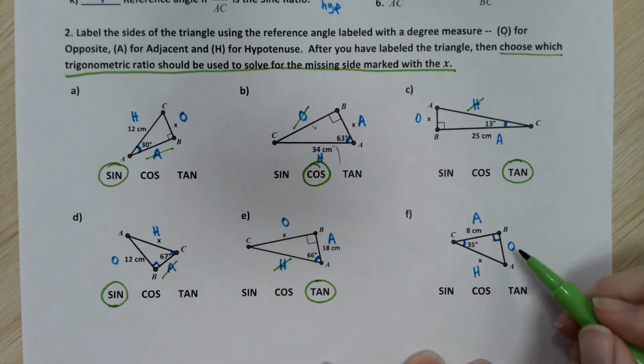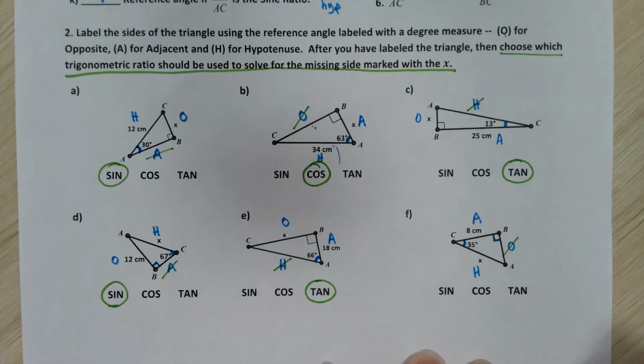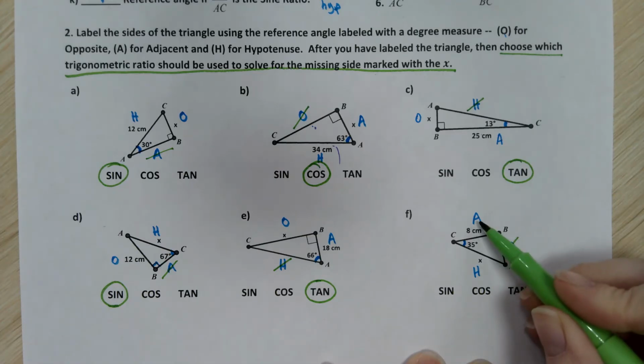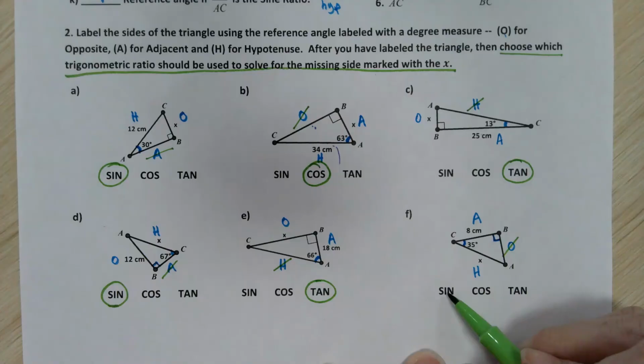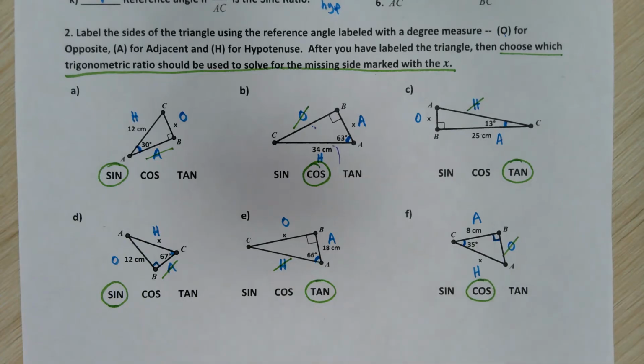Final one, I don't have any information about the opposite side, but I have the hypotenuse and the adjacent. Sine is opposite over hypotenuse, so that's out. Cosine is adjacent over hypotenuse, which is a perfect fit for what's sitting here.